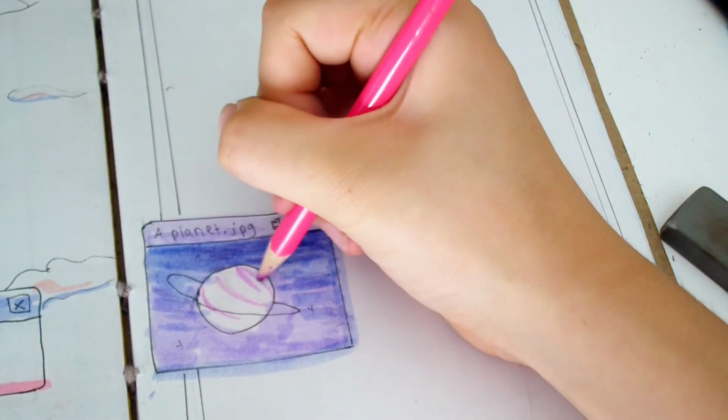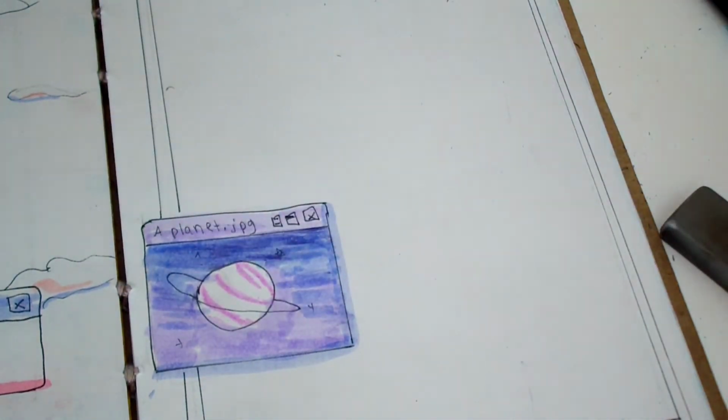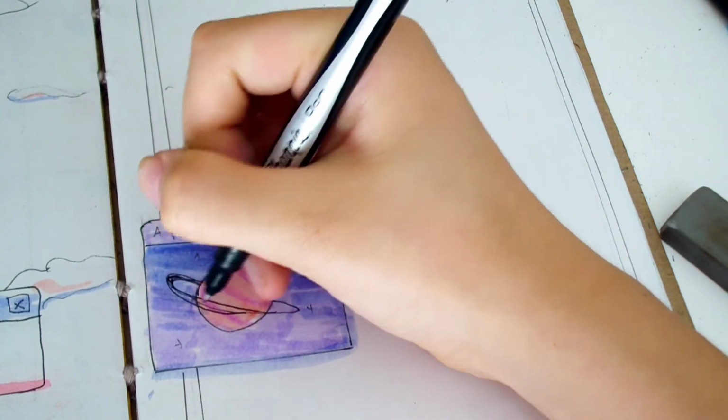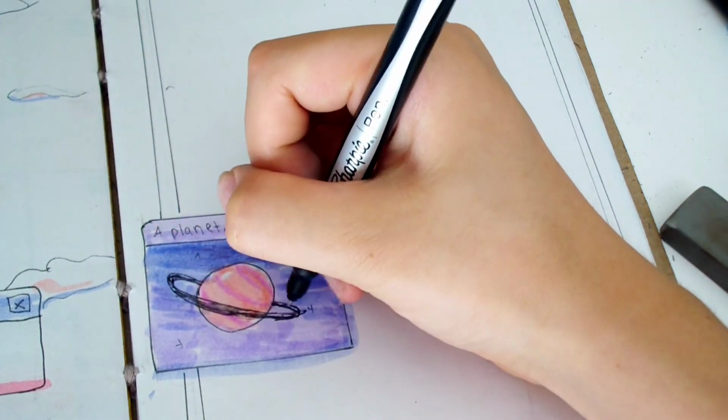I used a pink colored pencil to color in a swirl in the planet. Then I just used a brush marker to fill the whole thing in. Lastly, I'm making the ring of the planet thicker by using a pen.